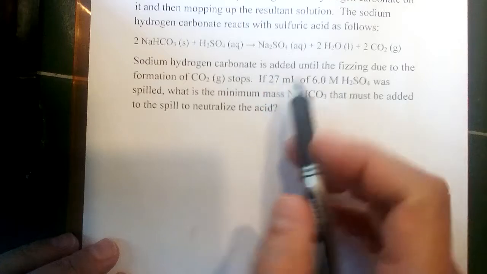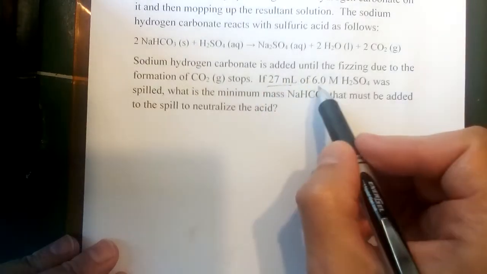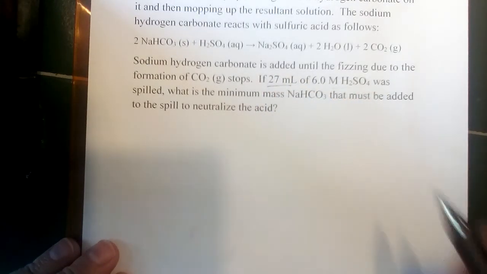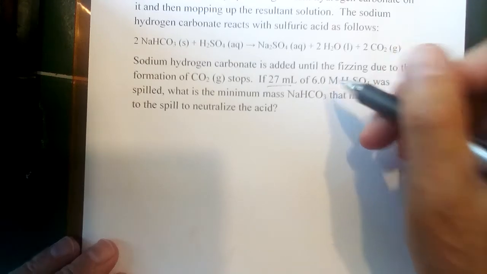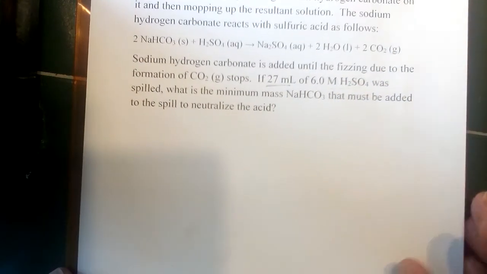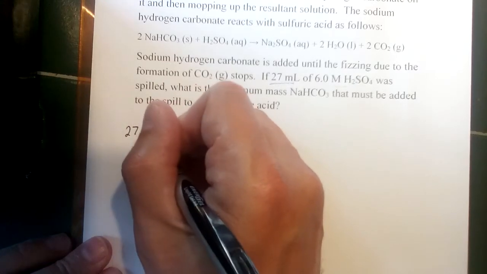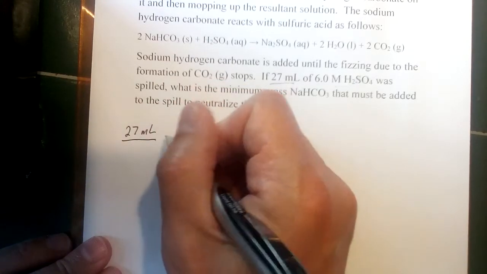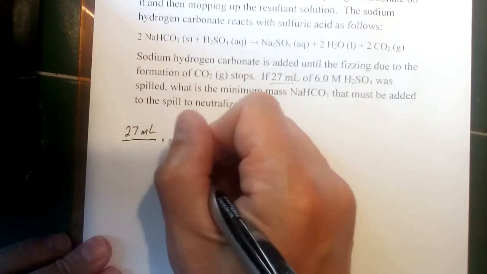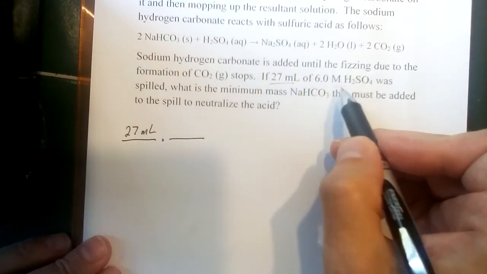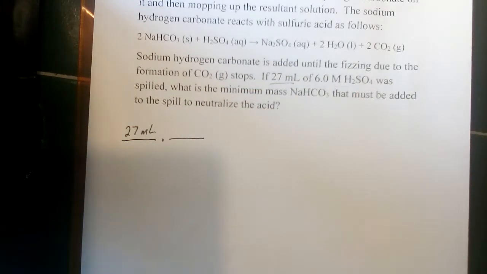Okay, so here's what we have. We've got the volume of our solution. We've also got its concentration. And again, remember that capital M is moles per liter. So that's how we want to start here. We start with 27 milliliters of our solution. And since it's liters in molarity, the first step might be to change from milliliters to liters. And that is perfectly reasonable.